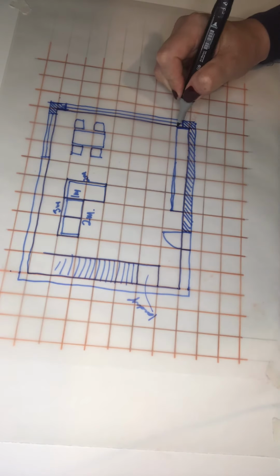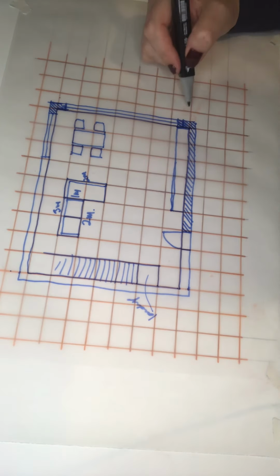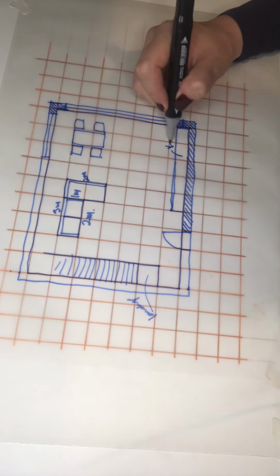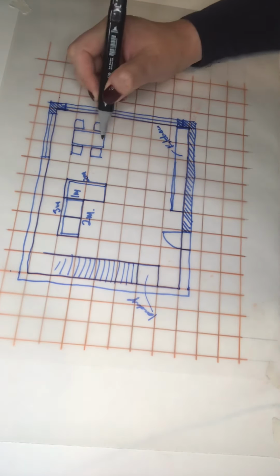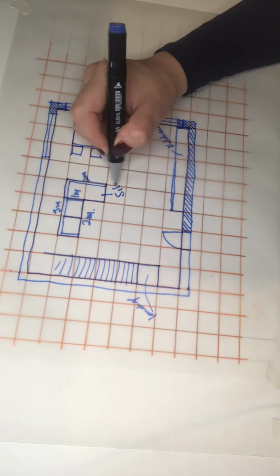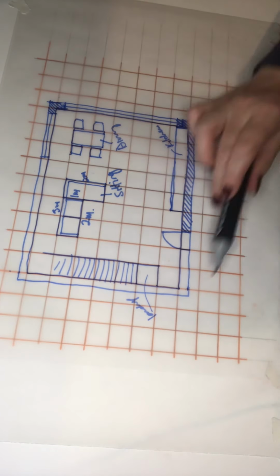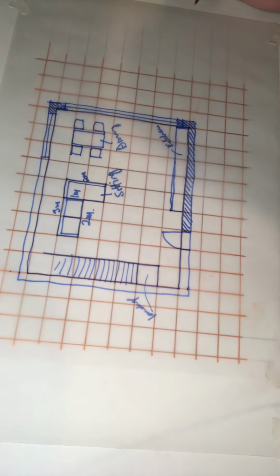Okay, you might want to bring that wall up there so you don't see the edge of the kitchen. So you could do something like that. So this is your kitchen, dining, and sitting area.